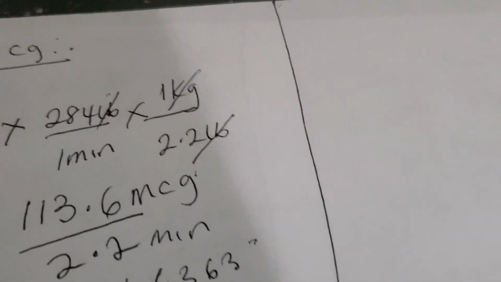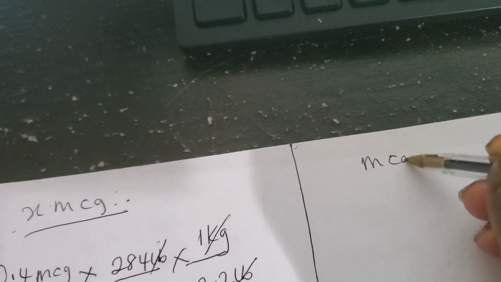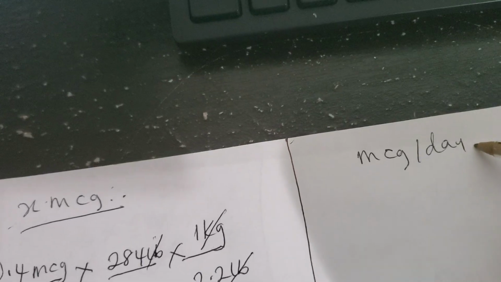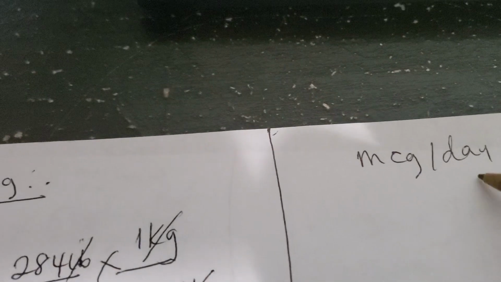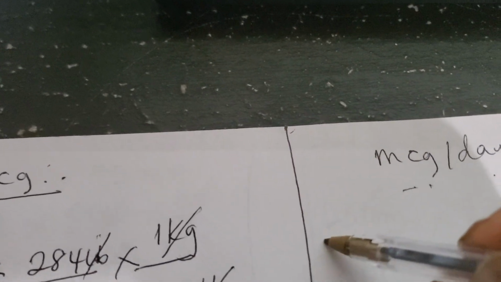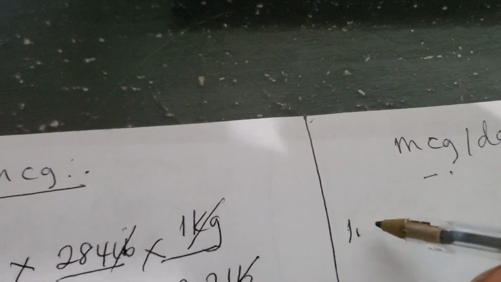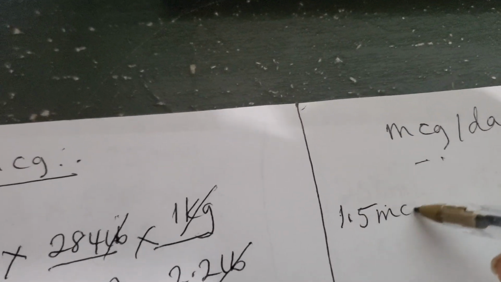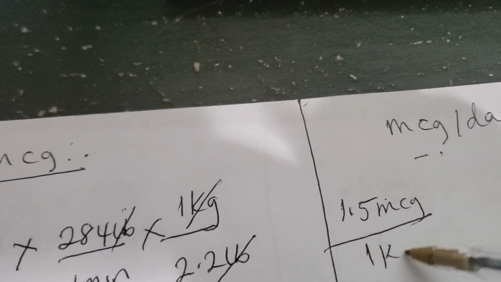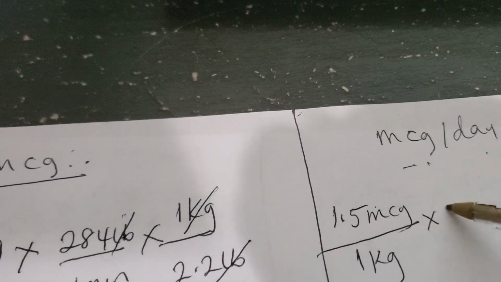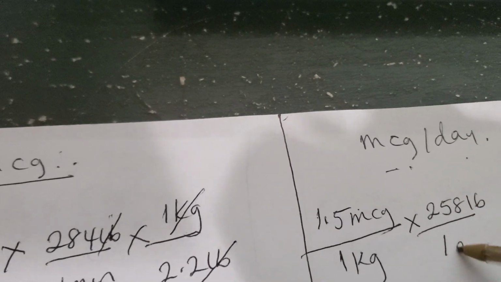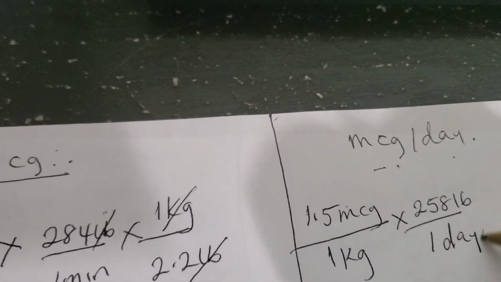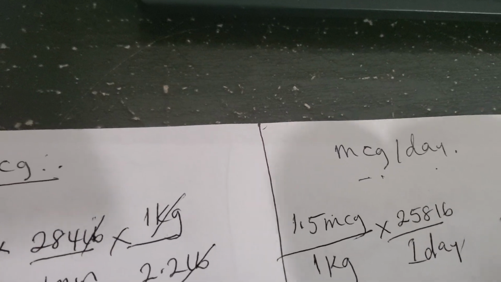What are we asked? The final answer should be microgram per what? Per day. Good. So per day is at the bottom, microgram is at the top. So it's 1.5 microgram over 1 kilogram, okay? And then the weight is 258 pounds per day. Okay, that's how you set it up.